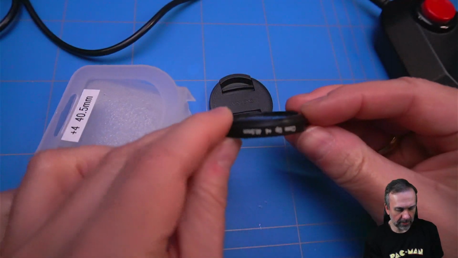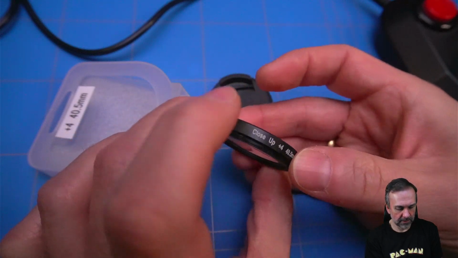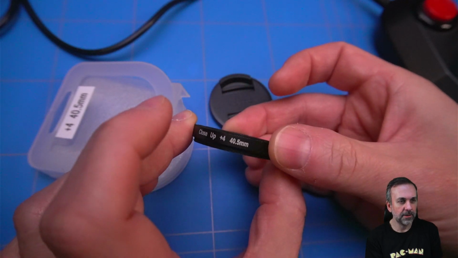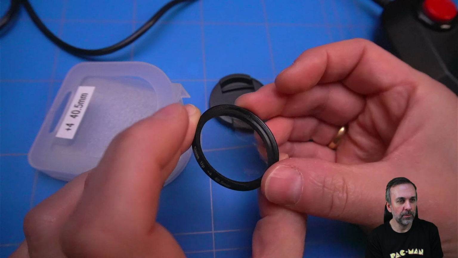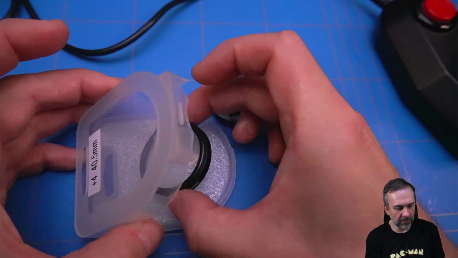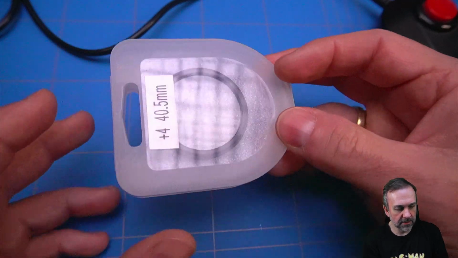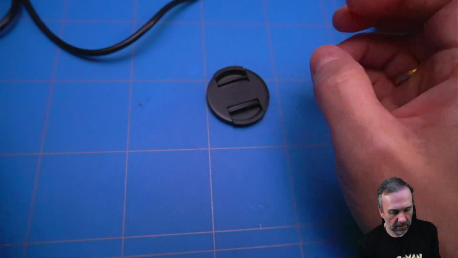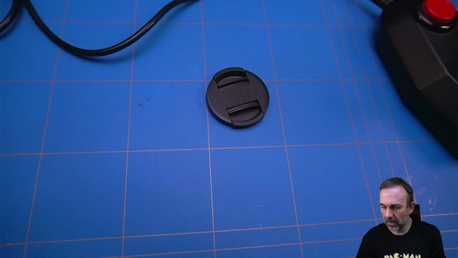This is a standard close-up lens, 40.5 millimeters. That's for the Sony Alpha lenses. And yeah, what else?